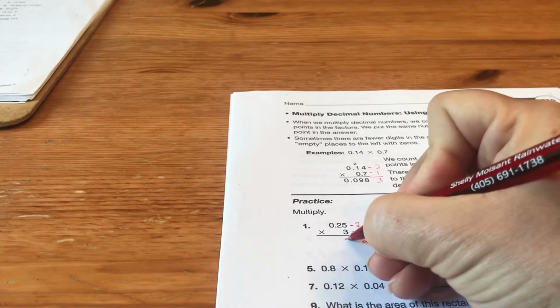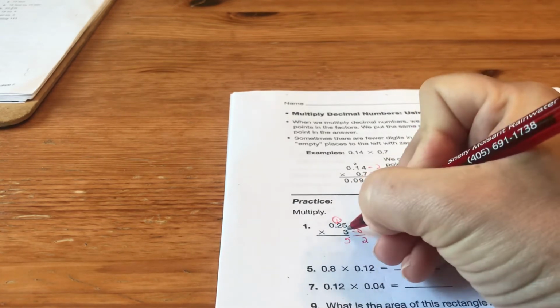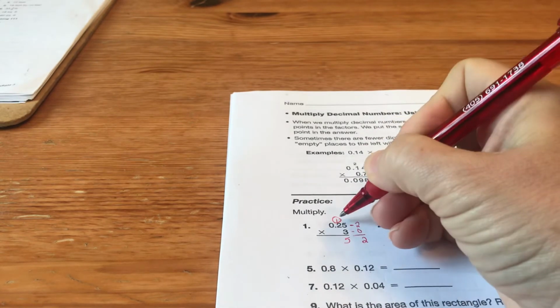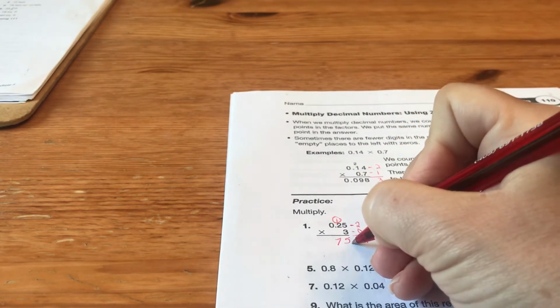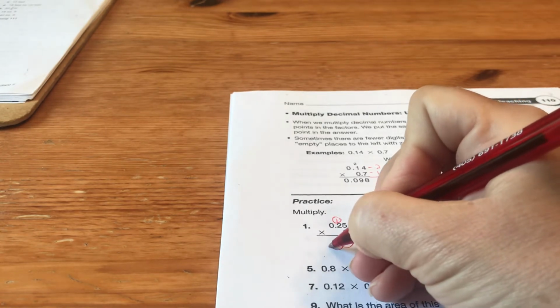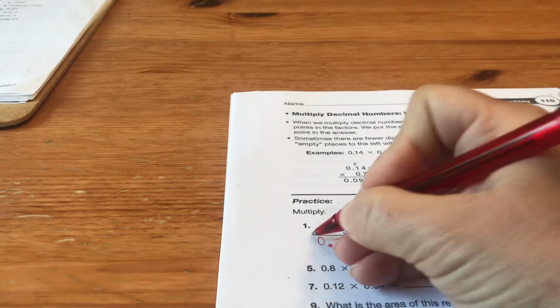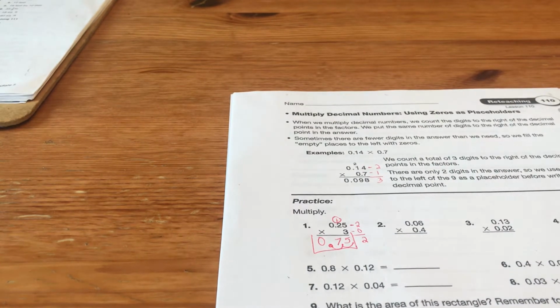Yes, 15. Put my 5 down, carry my 1. 2 times 3 is 6, plus 1 is 7. Implied decimal, swing 2 times, 1, 2. Saxon likes a 0 in the ones place. So my answer looked a lot like Reteaching 109, and that's just 0.75 or 75 hundredths.